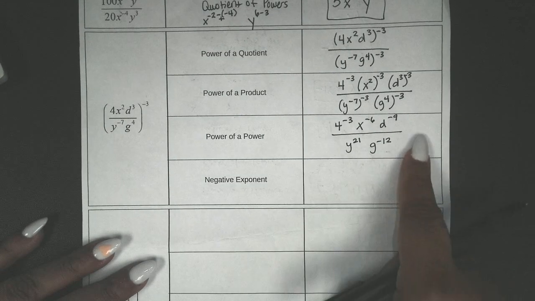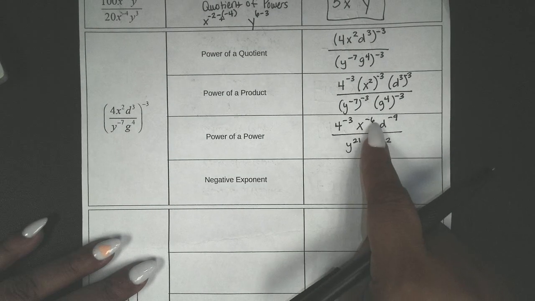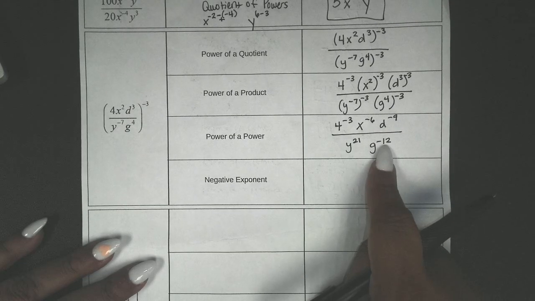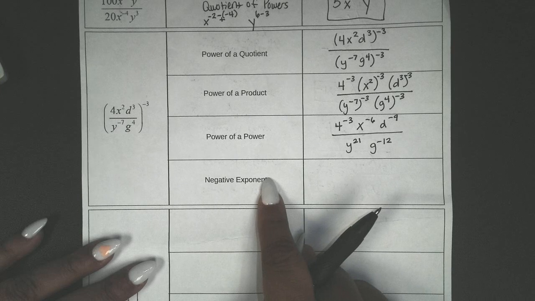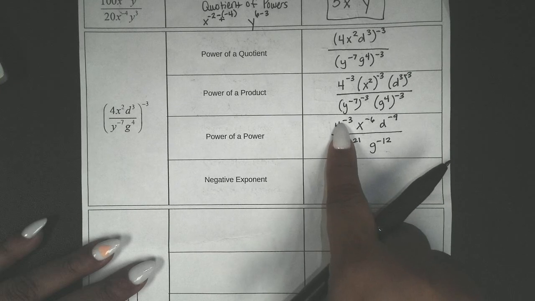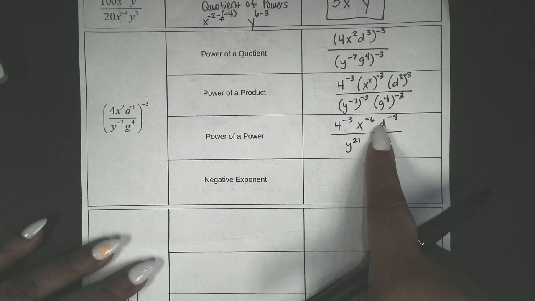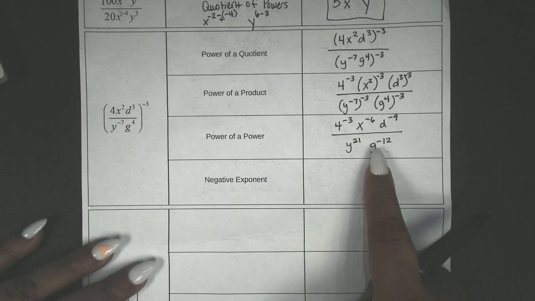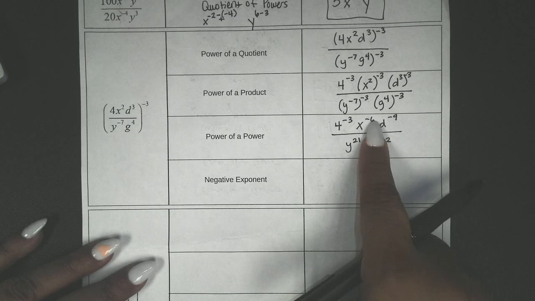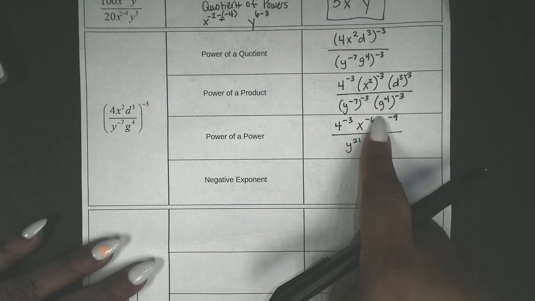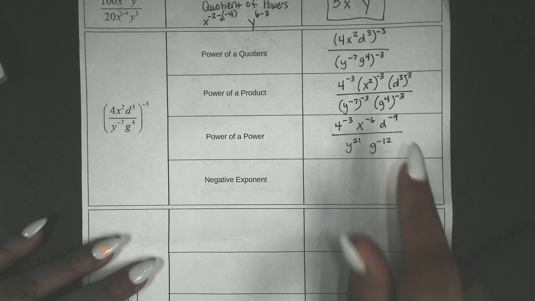Now, it's not simplified yet because I have a whole bunch of negative exponents. A negative exponent says that I change their position. This one's going to move to the bottom. This one's going to move to the bottom. This one's going to move to the bottom. This one's going to move to the top. So if it's in the top, it moves to the bottom. If it's in the bottom, it moves to the top. And you change its sign.